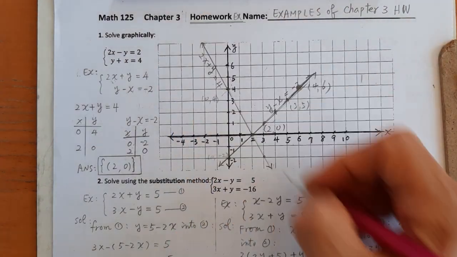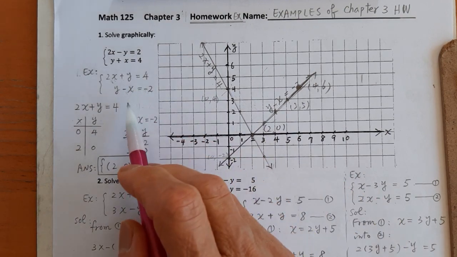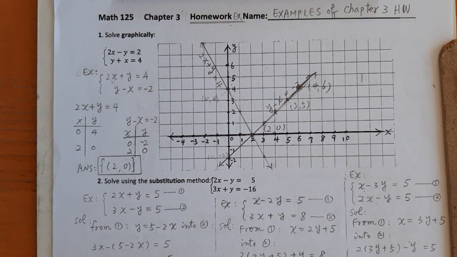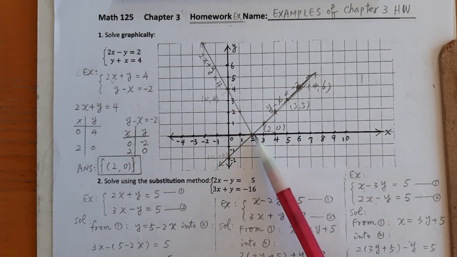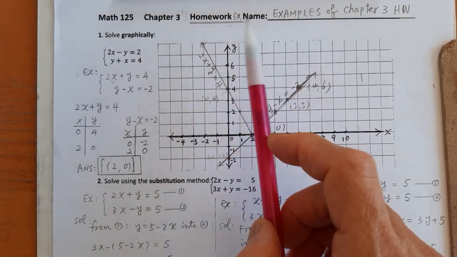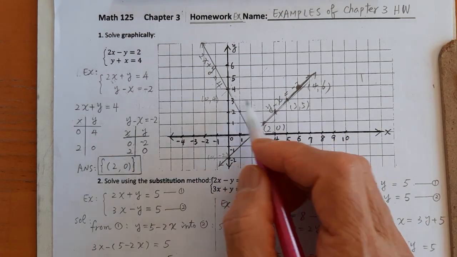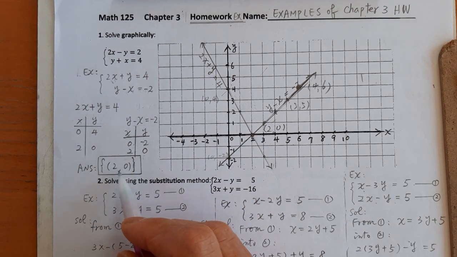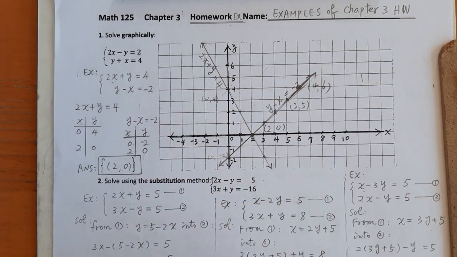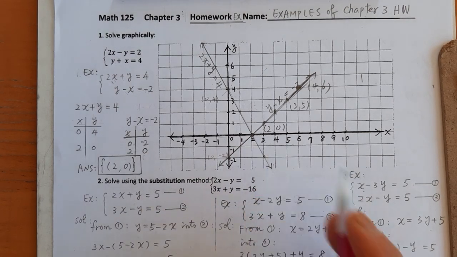And then the two lines intersect at one point, this point, 2, 0. That is the solution of this system. A solution needs to satisfy both equations. That means the point is on both lines, which is the intersection point. Only the intersection point is on the two lines. The two lines intersect at one point, so this system has one solution. The solution is 2, 0.